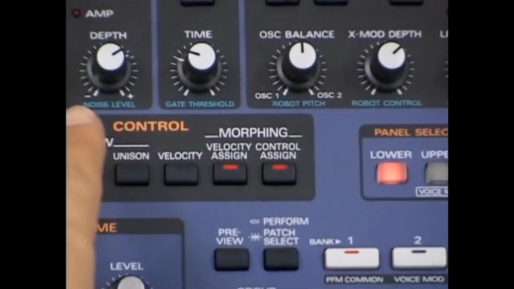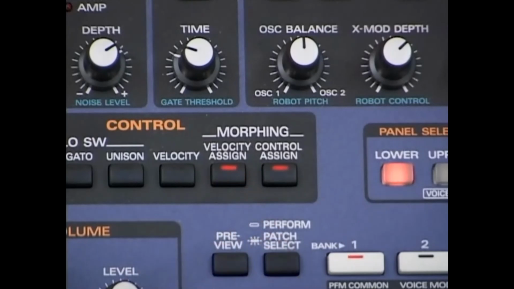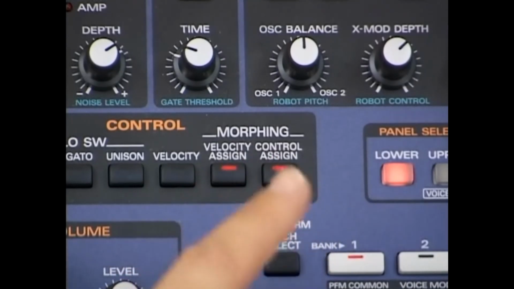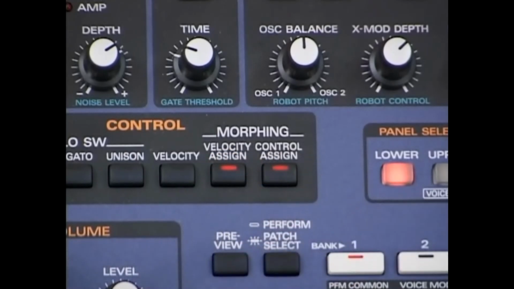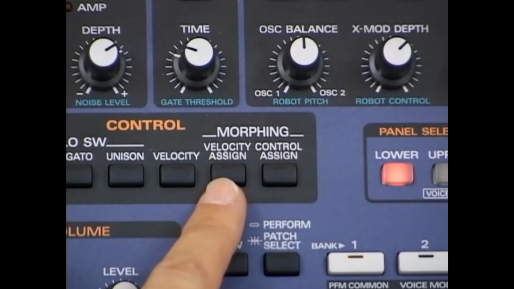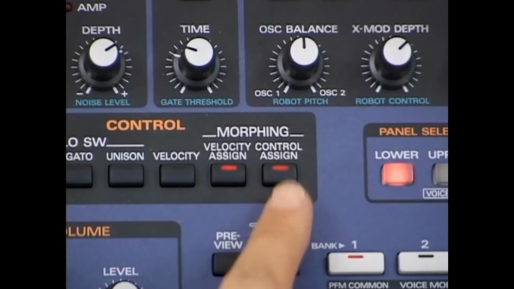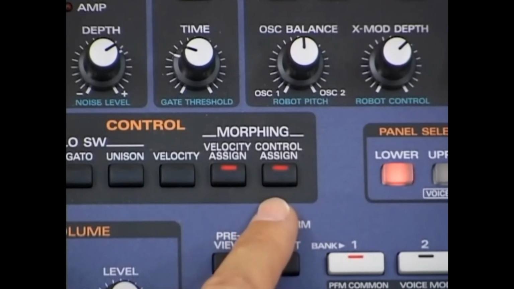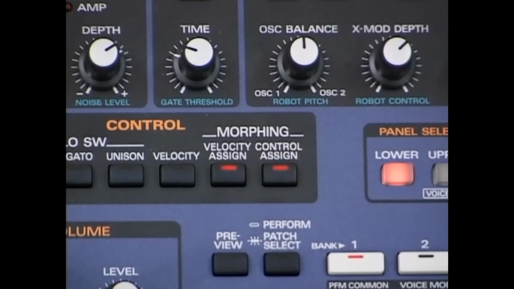In the control section, we have a heading called morphing. Just like the section we did on the JP8000 where we set up the ribbon assign and velocity, we can set up the 8080 to change a whole bunch of parameters. We just call it morphing now. Either when we play hard or soft, that's velocity assign, or when we use an external controller, or actually input from our mic. This is a little convoluted, but I'll do my best to explain.